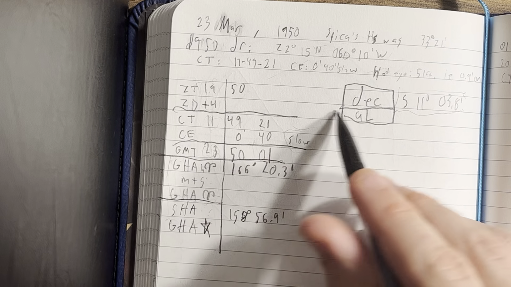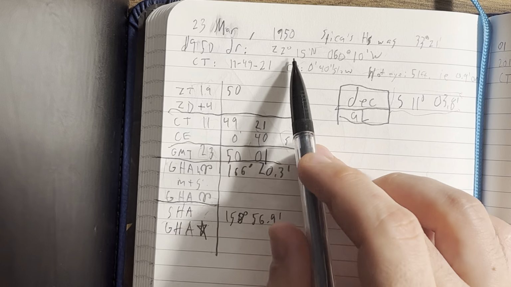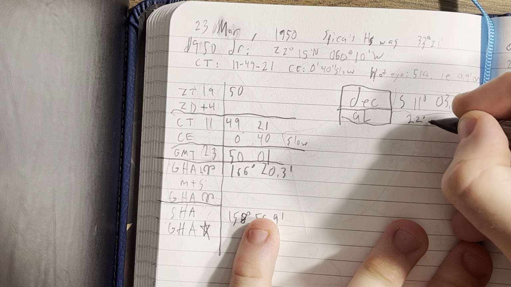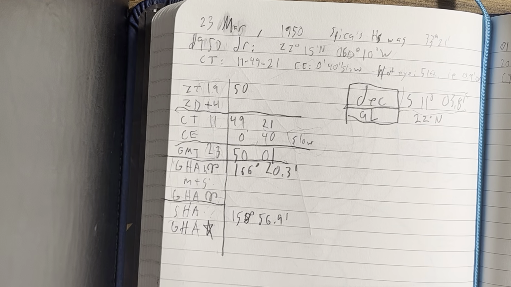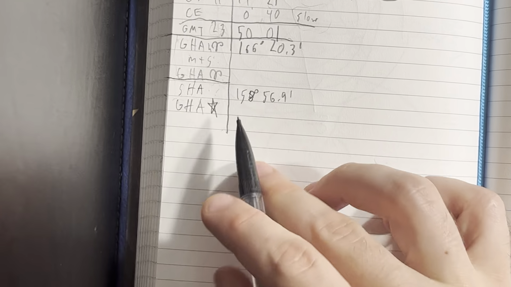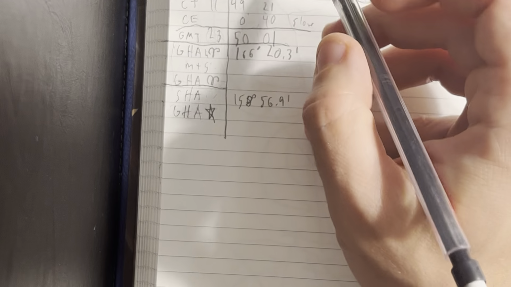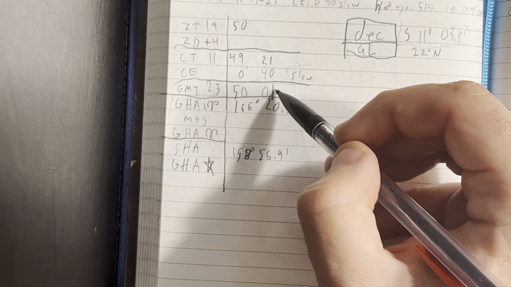And our assumed latitude we can do real quick. You can see our latitude in the problem was 22 degrees 15 north, so we'll just do 22 degrees north for that. Now we can get back to this section here. Next we need the minutes and seconds. So we're looking for 50 minutes, 1 second.